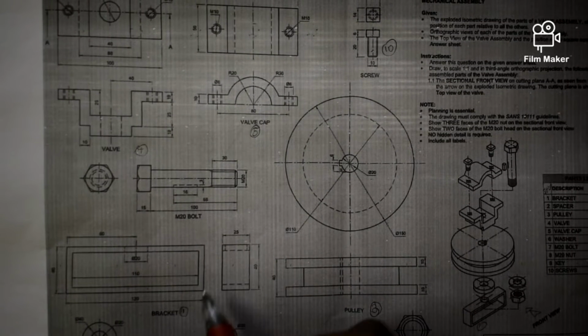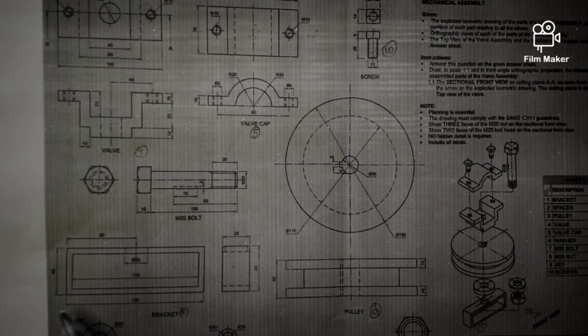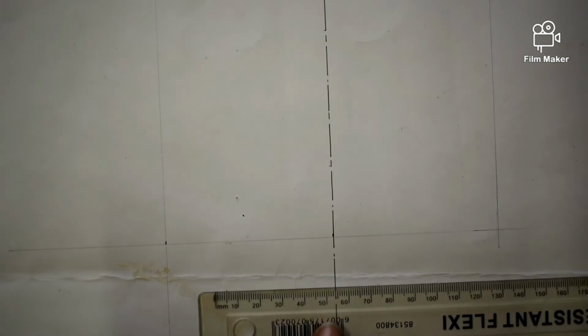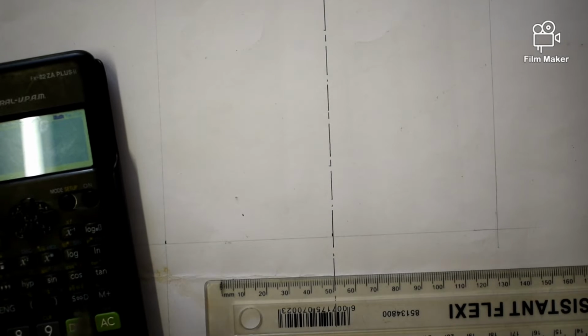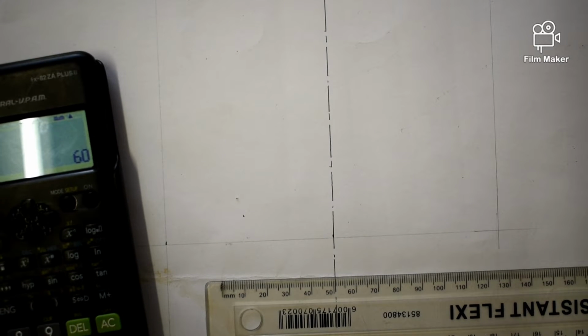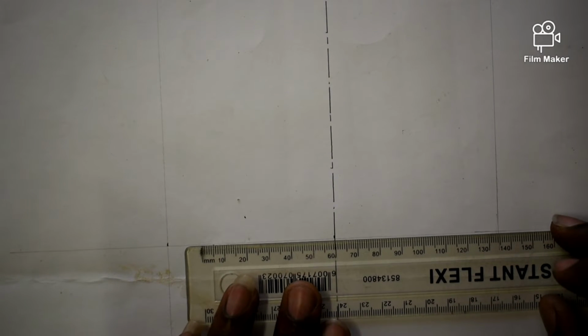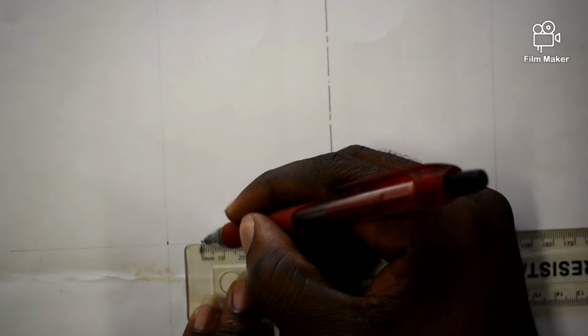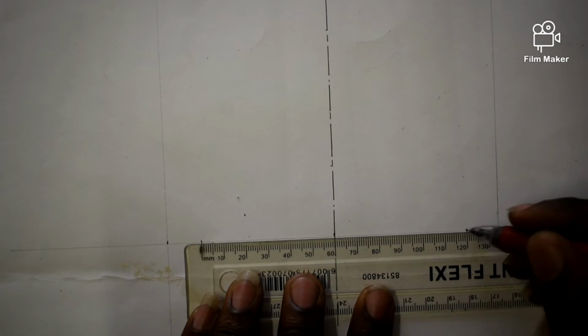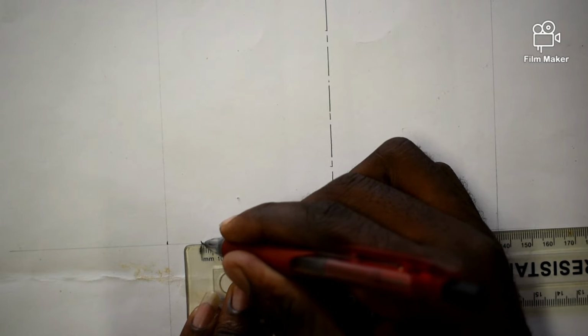You get it? So, as I'm saying, we are going to record this 120 millimeter. Since I have a center, I'm going to divide by 2, which is 60. 120, you must have your calculator, divide by 2. So the 2 is actually the center on it. So which is 60. So I can come and place it here. There is my 120, there is my 60.